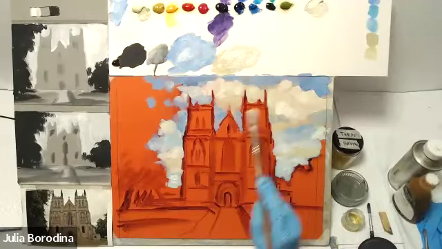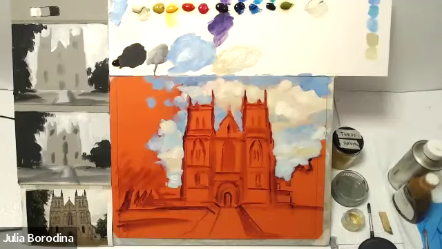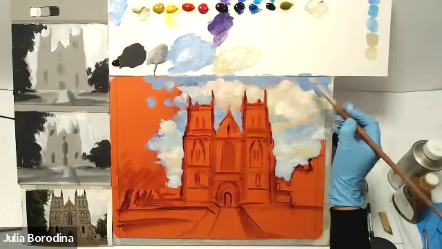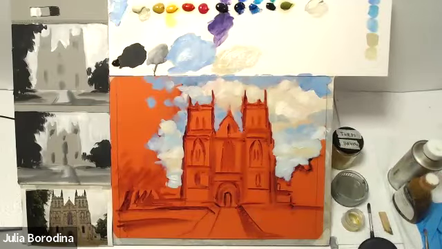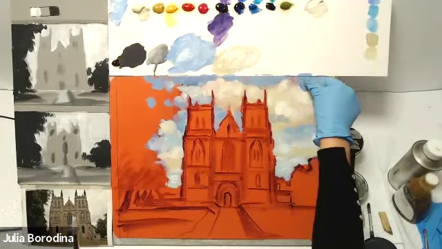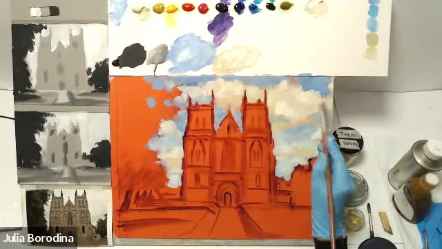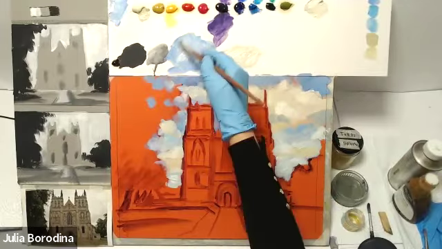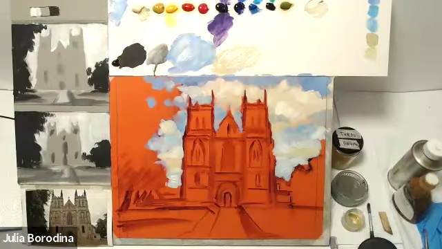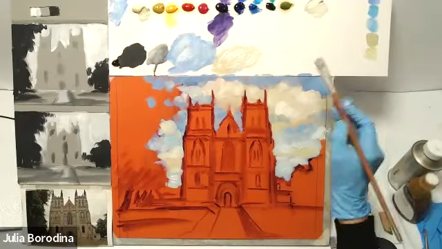We've got one, two, three very similar blocks. I just partially smudge them. Okay, if that blue, okay, gone up.